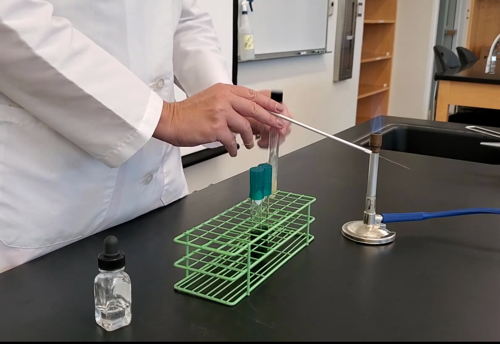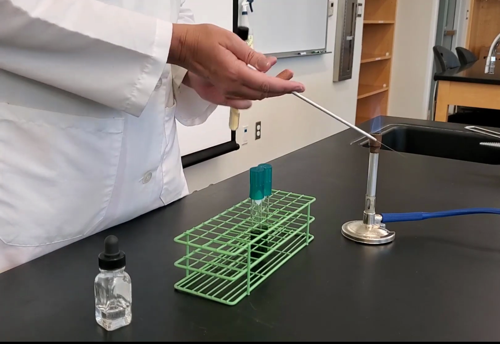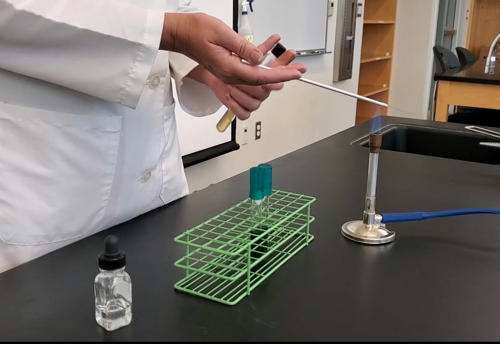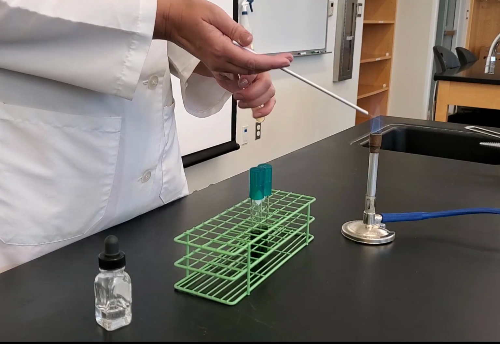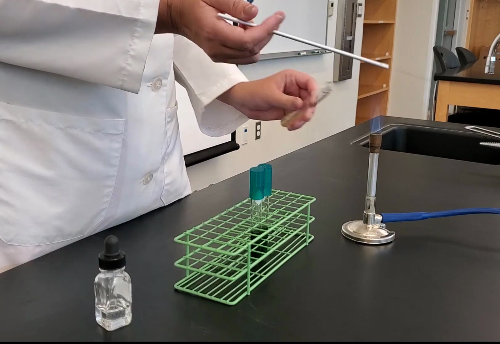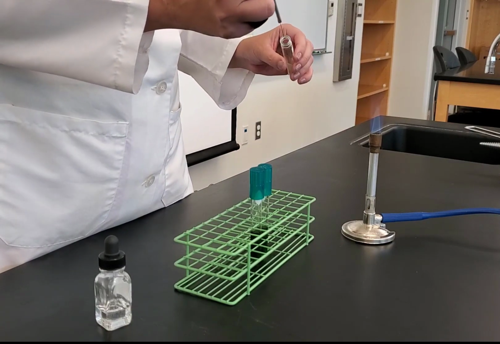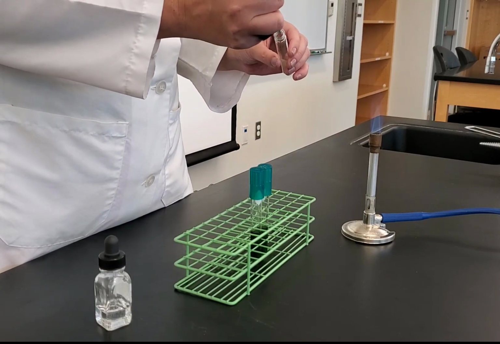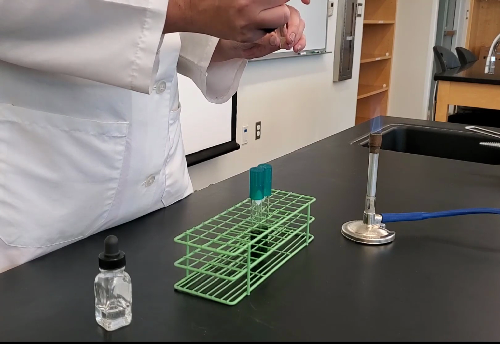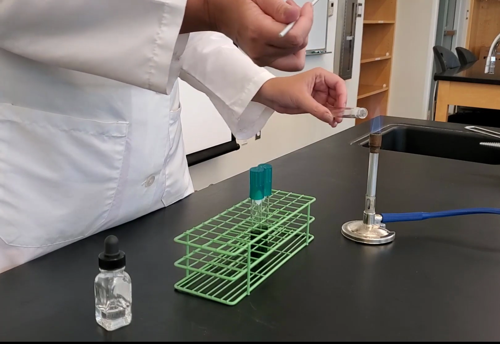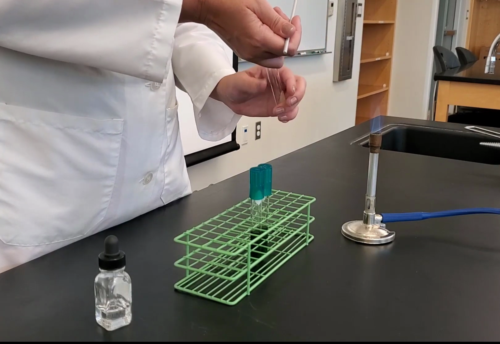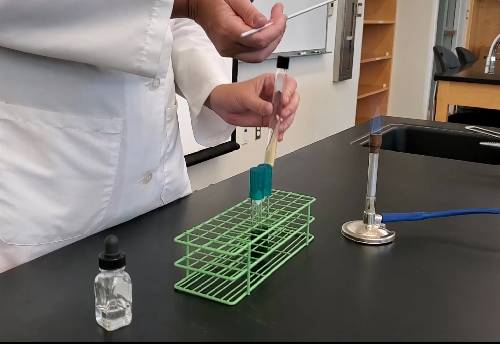So I'm going to let my needle cool, and then I'm going to take my loop hand, palm up, hold the cap between my pinky and ring finger, flame. I'm going to go in with my needle, and I'm just going to pick up a little bit of bacteria. I don't need a lot. Flame sterilize, put the cap back on.